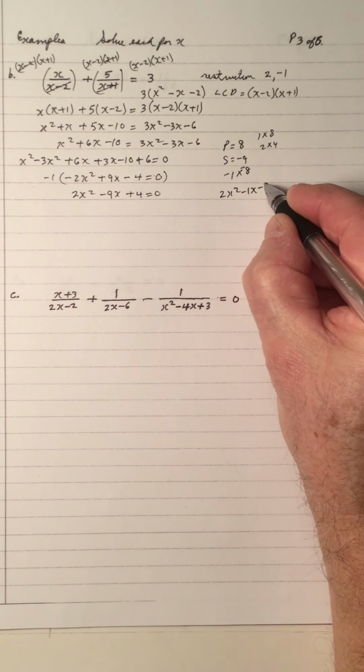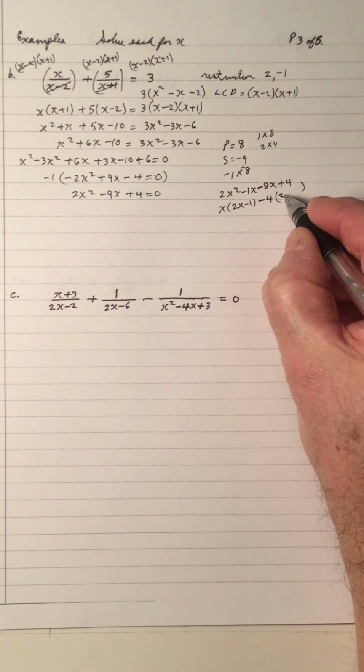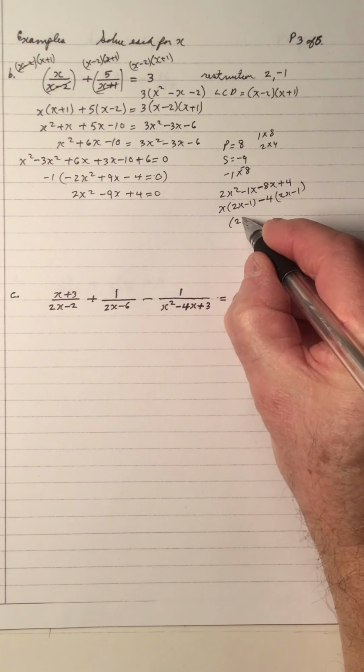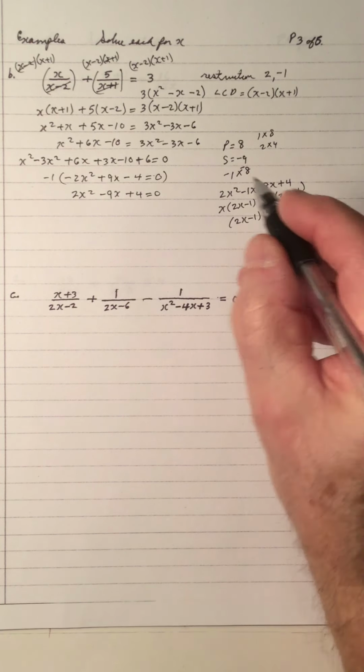And I see a 4 as a GCF. So negative 8x divided by negative 4 is 2x. Positive 4 divided by negative 4 is negative 1. So I get 2x minus 1 times x minus 4. That's the factorization.